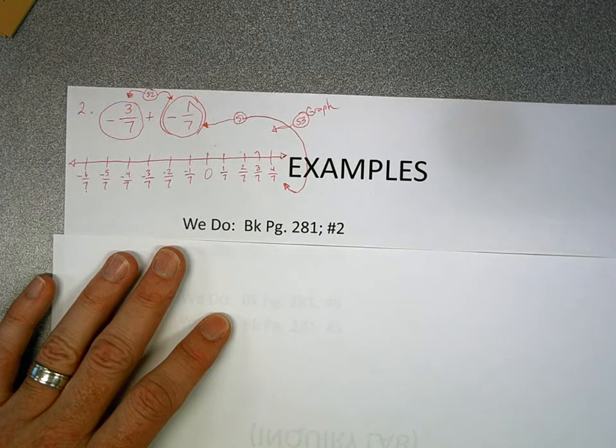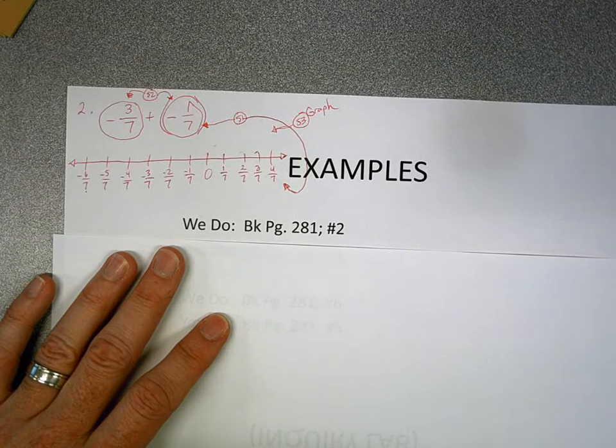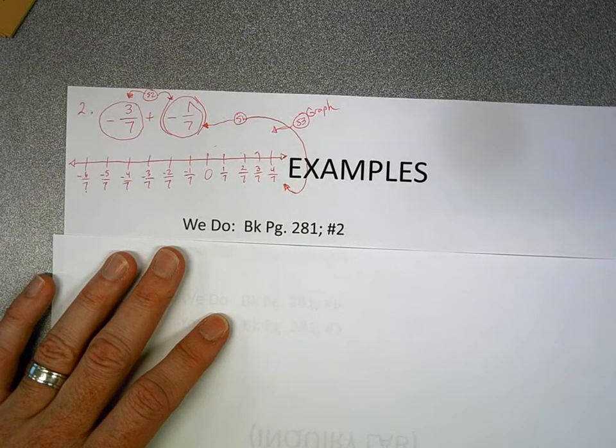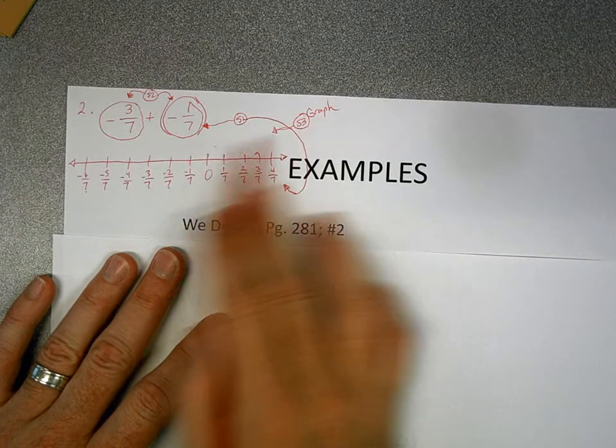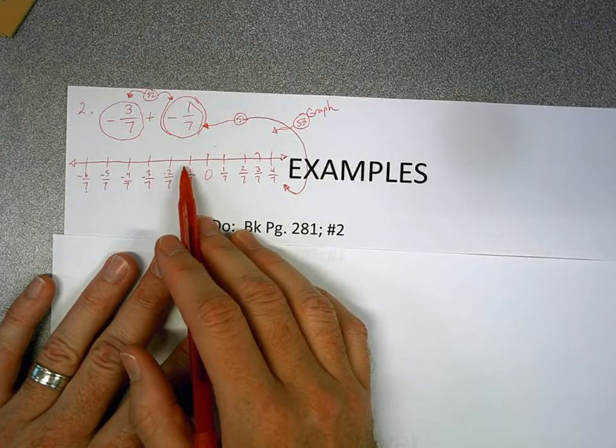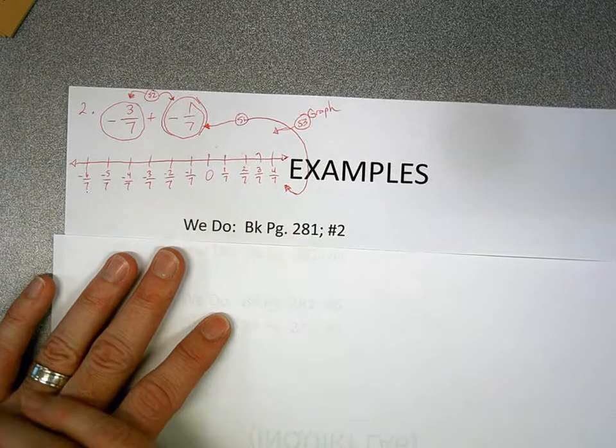We graphed using just regular positive numbers the first week of school as part of Unit 0. We graphed when we were adding integers, and then we graphed when we were subtracting integers. We've done it 3 different times with number lines. So in this particular case, there's not much that's different other than the way this thing's numbered.